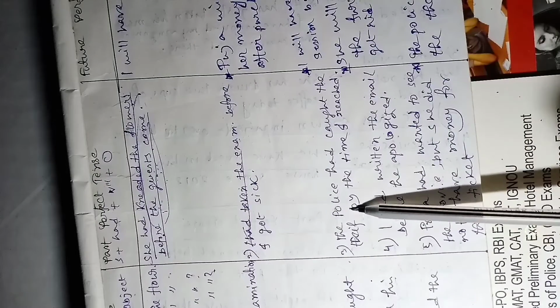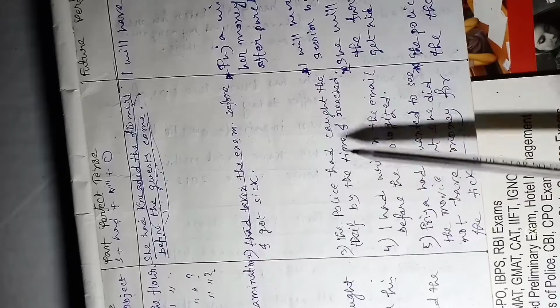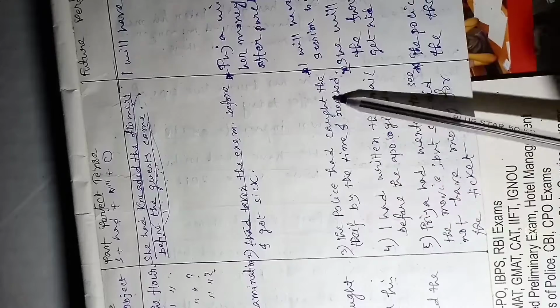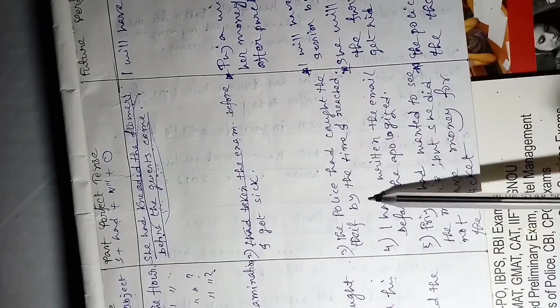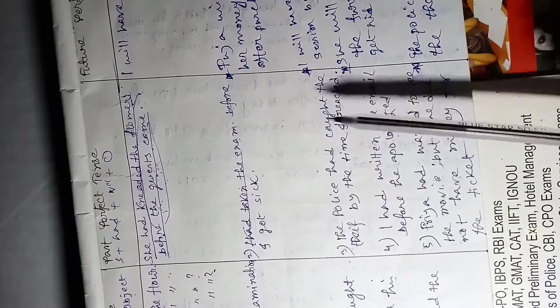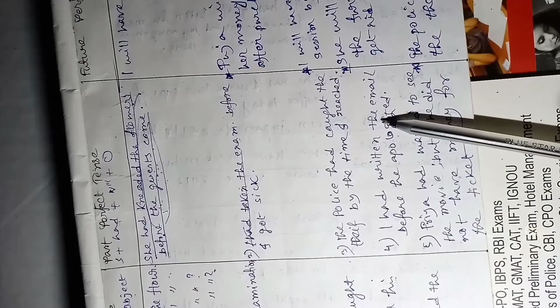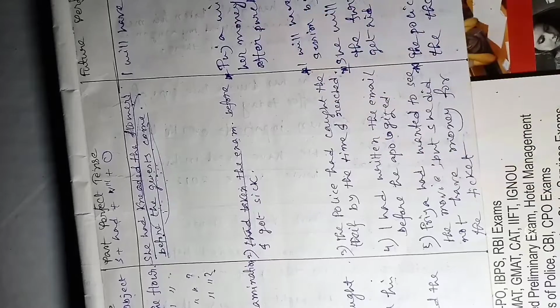Then you can say this in spoken English like this: the police had caught the thief by the time I reached. If I say, "The police caught the thief by the time I reached," I mean that you can also speak the auxiliary verb had here: the police had caught the thief by the time I reached. Okay, I had written the email before he apologized. If I say this sentence like, "I wrote the email before he apologized," then the sentence is correct. So these things happen in spoken English.